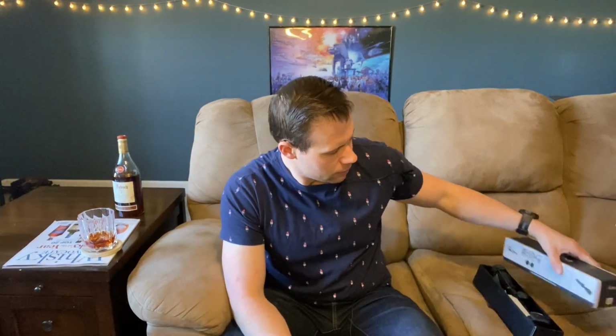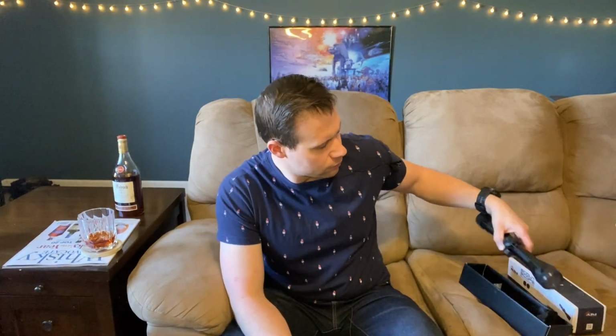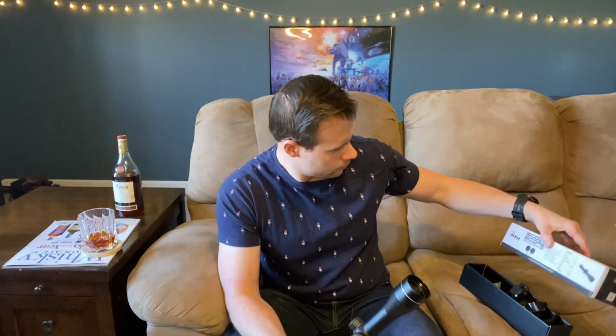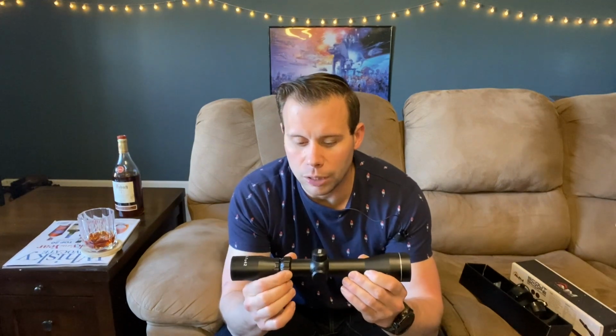So for this, I've got a really cheap 2-7 optic that a friend of mine just gave me from AIM Sports to help guide me along the path of what we're talking about when it comes to scope attributes.